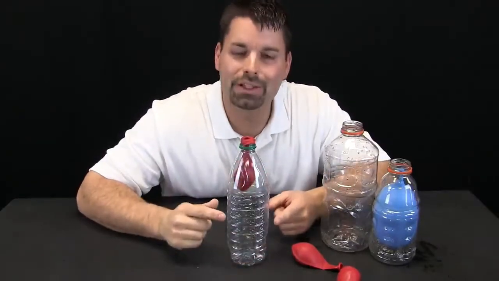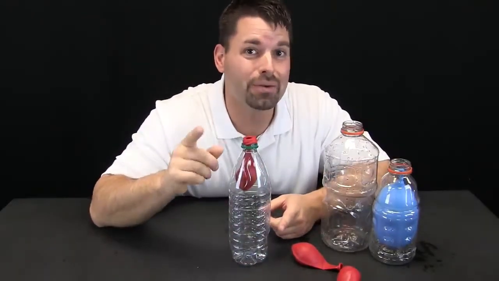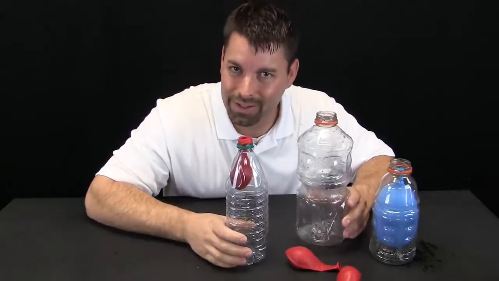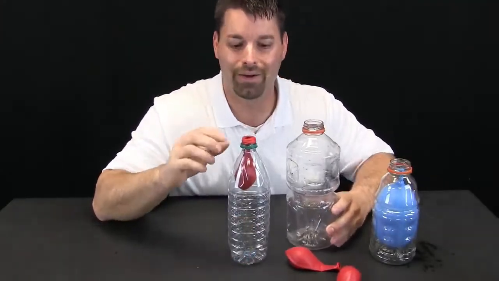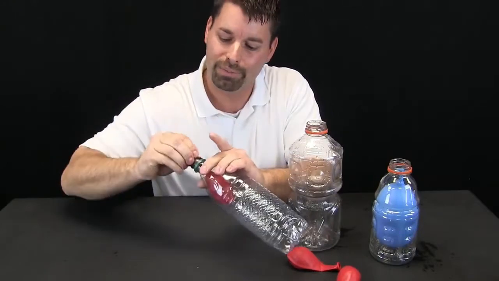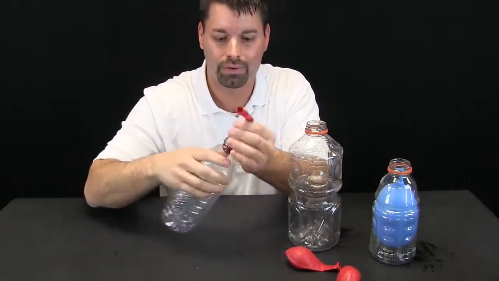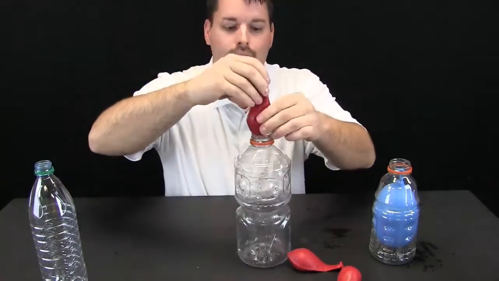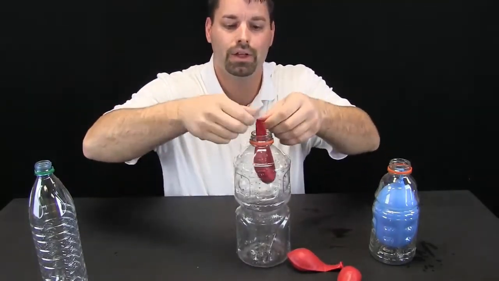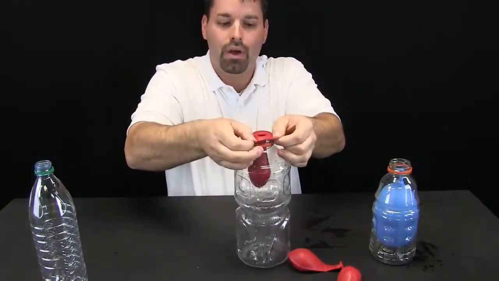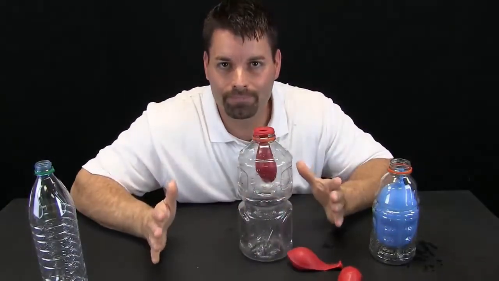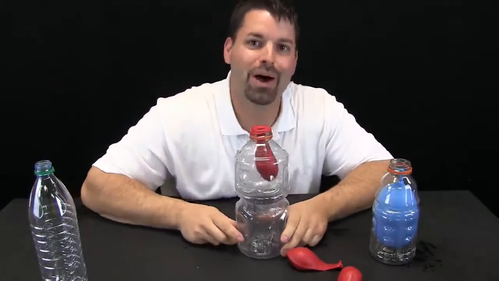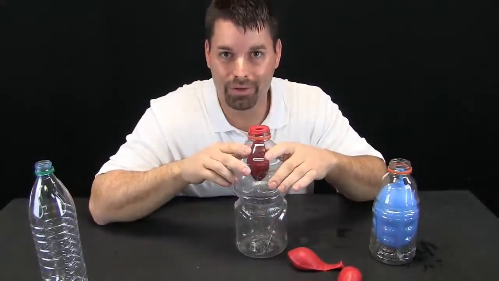So I know air inside this bottle takes up space, but now I want to use a different bottle and try it again. But there's one thing different about this bottle, and it's not the size or shape. There's something else that's different. We want to see if you can find out. So I'm going to take the balloon off of this bottle, same balloon, move the bottle off. Now I have a bigger container. I'm going to stuff the balloon into the bottle, and I'm going to stretch the balloon's opening over the opening of the bottle. There's one thing different about this bottle. Watch what happens when I try and blow this balloon up.